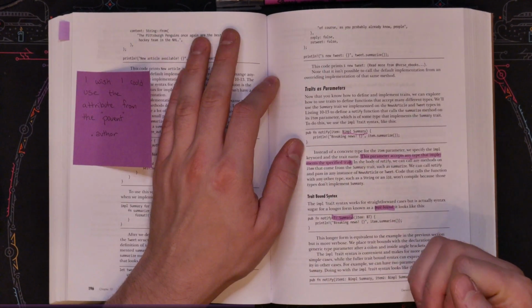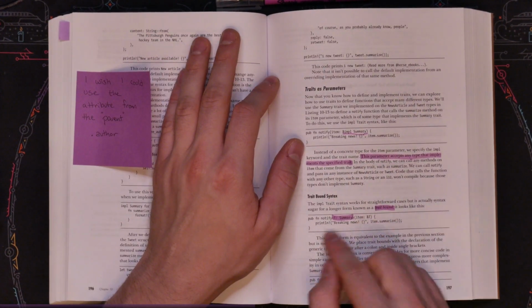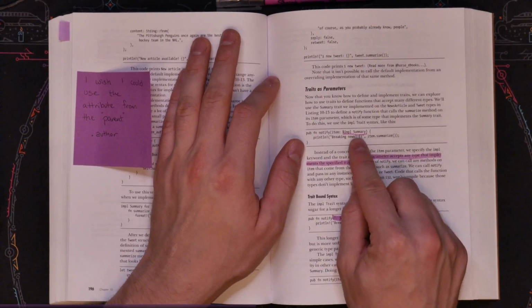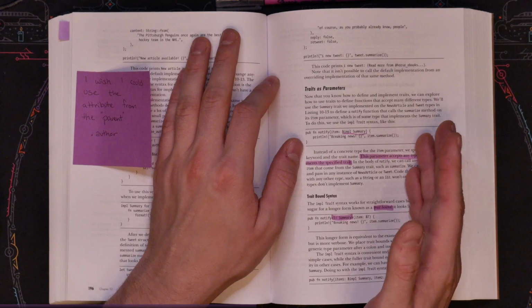I'm going to try to continue to say trait bound if I'm being verbose in saying, yes, item is in fact a generic, but I'm probably going to forget that, so forgive me.